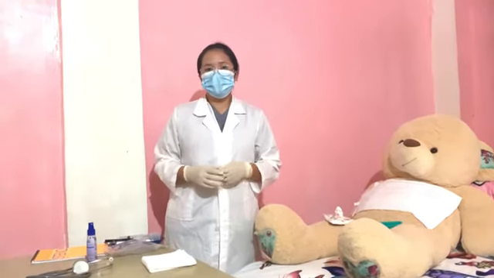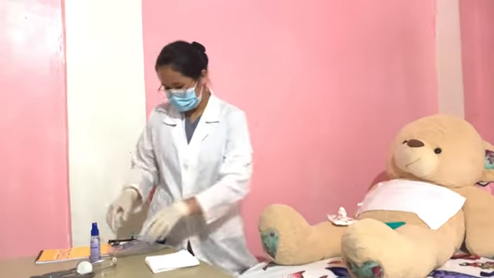And then measure the distance to insert the tube by placing the tip of the tube at the patient's nostril and extending to the tip of the earlobe and then to the tip of the xiphoid process.